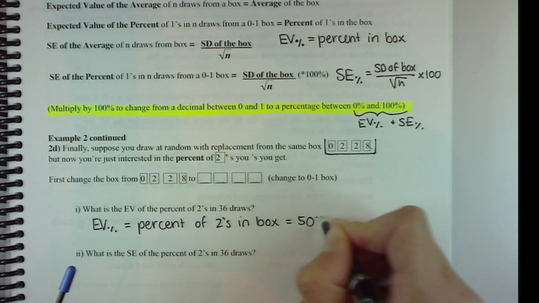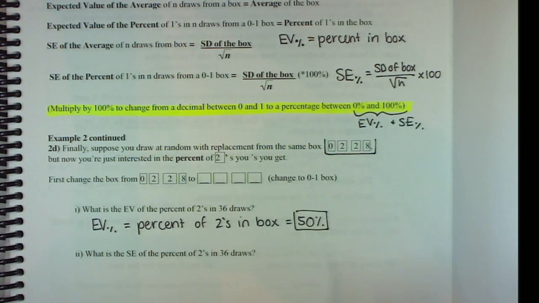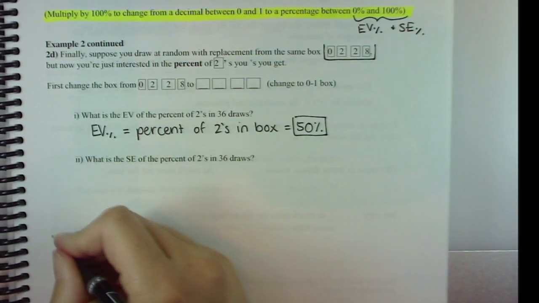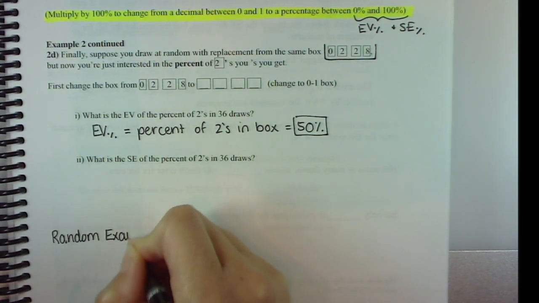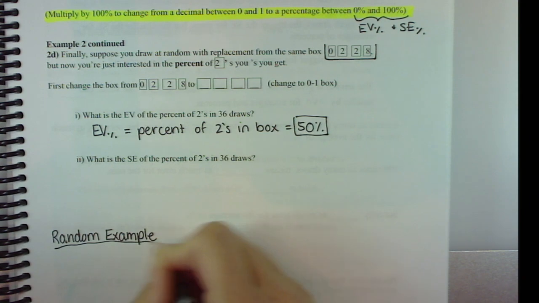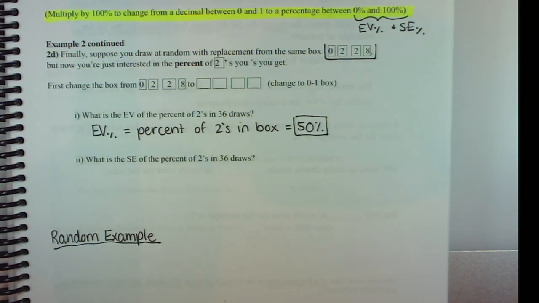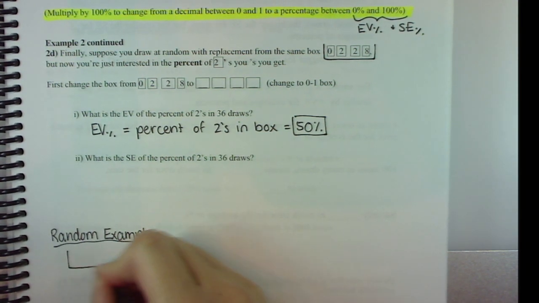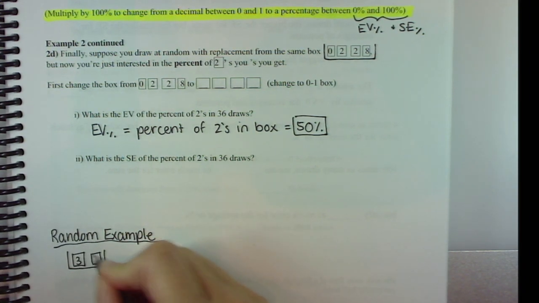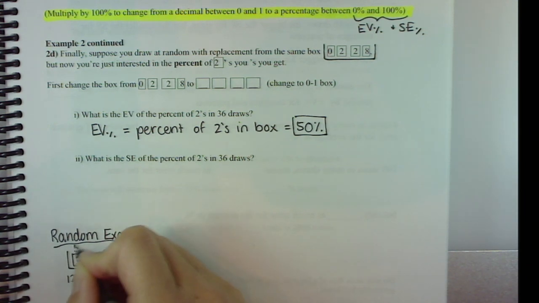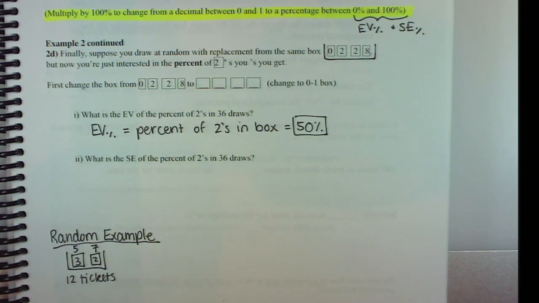So I feel like this one is kind of easy. Let me show you if it was different, so let's do a random example, just so you guys can see how to do this if it's not 50%, because 50% is easy. What if I had a box that looked like this? Let's say it had threes and twos, it had 12 tickets, 5 threes and 7 twos. So this is a weird box, just a random box that I made up.